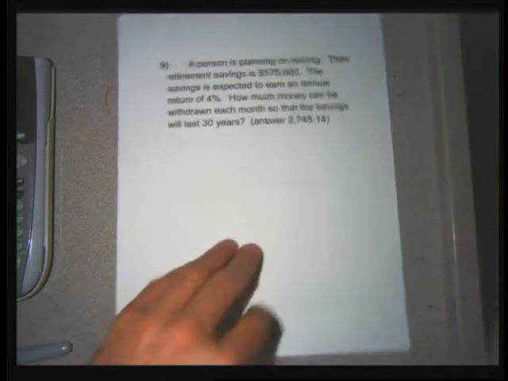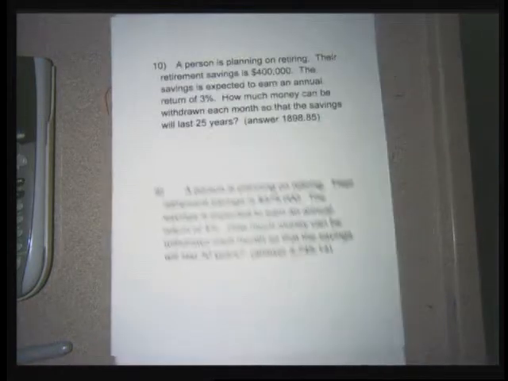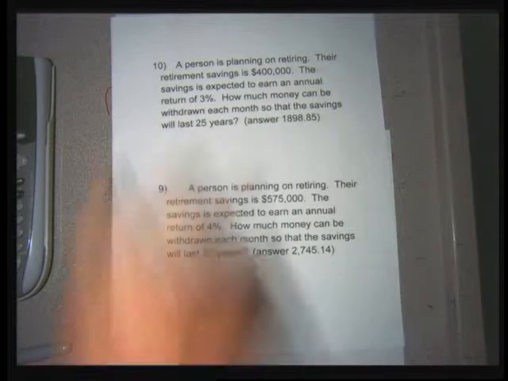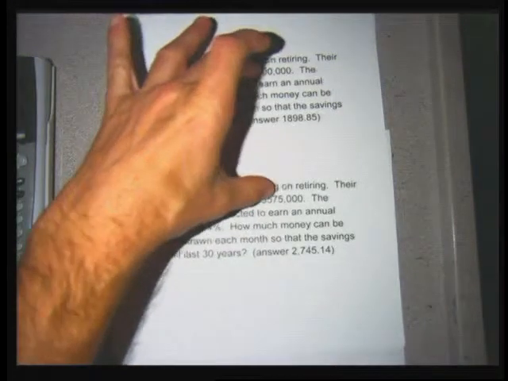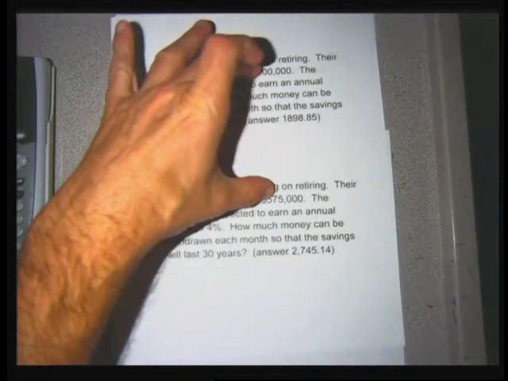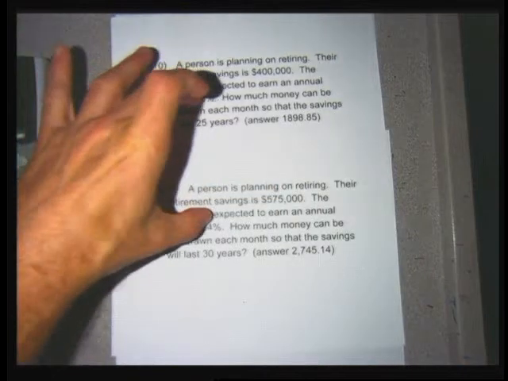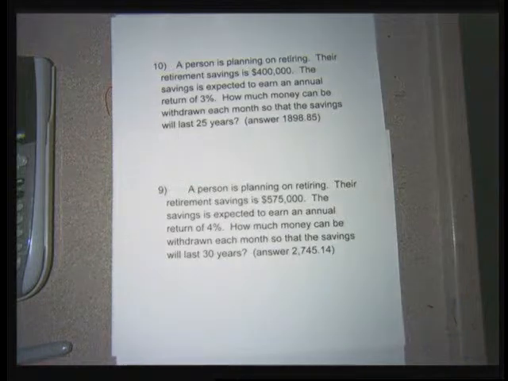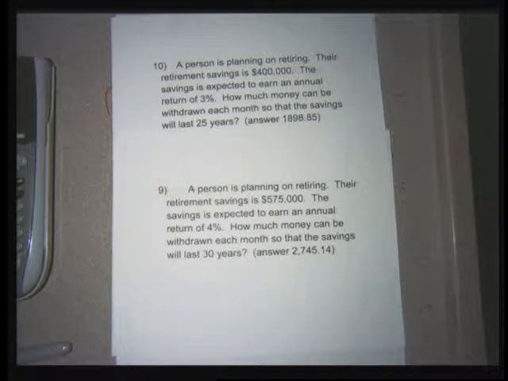It best be the case that problems 9 and 10 have the same skill set. Again, if I look at problem 9 and 10, the words are identical. Each of the numbers is different. I see 575,000 as opposed to 400,000, 3% as opposed to 4%, 25 years as to 30 years. Other than that, 9 and 10 are identical problems. So when I do 10, that should serve as a template for number 9.